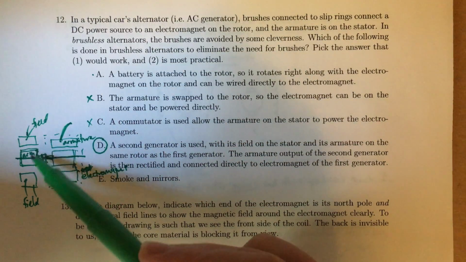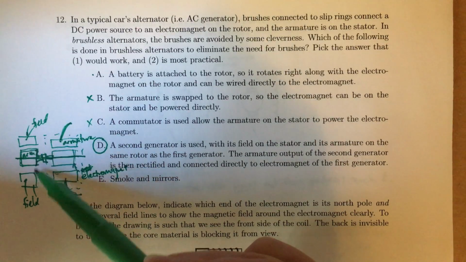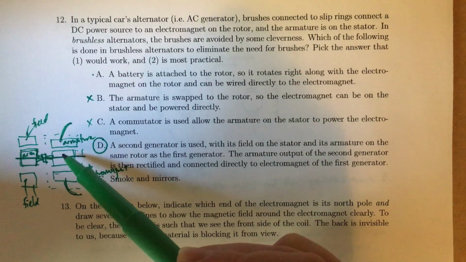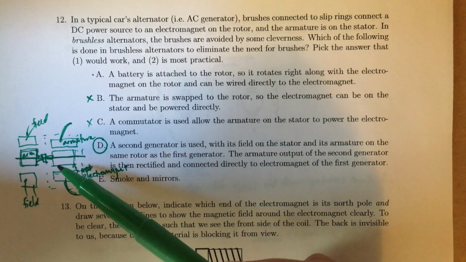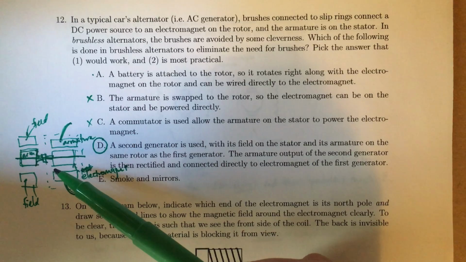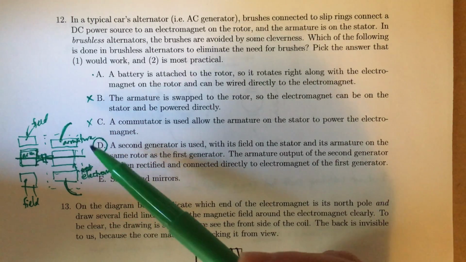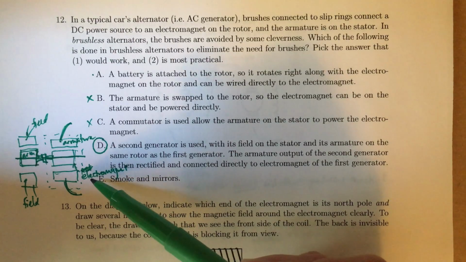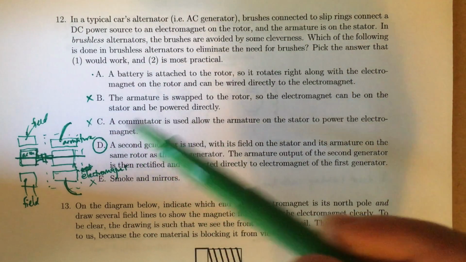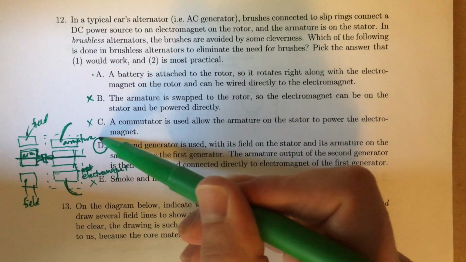Brushless alternators take up more space, right? They need this sort of, I've drawn it about the same size, but it tends to be much, much, much smaller because all it needs to do is power this electromagnet. And you can buy brushless alternators, I know, for larger vehicles. I don't know if anybody sells one that's car-sized. I haven't seen them, but then I'm not a car mechanic, so anyway. E, smoke and mirrors, well, that would be not very practical, though might work, I suppose, depending on how magic you are. Okay, so D is the thing.